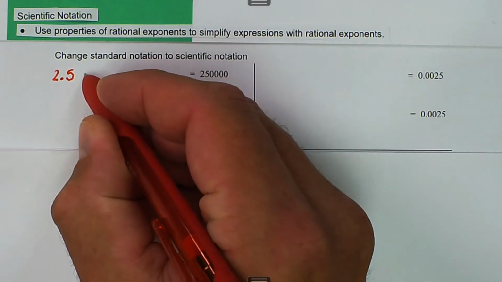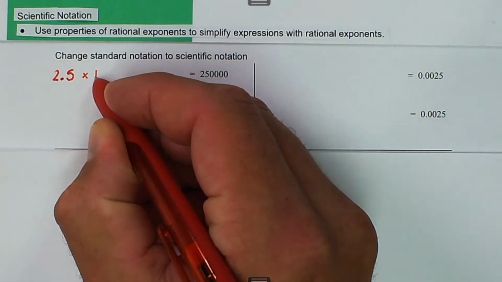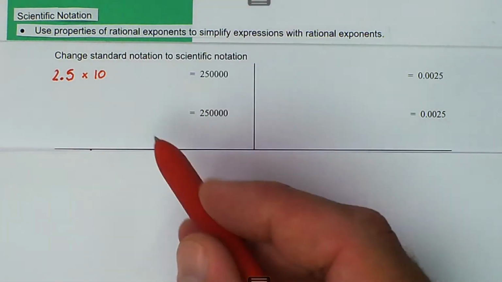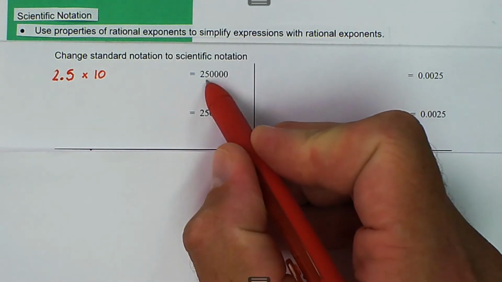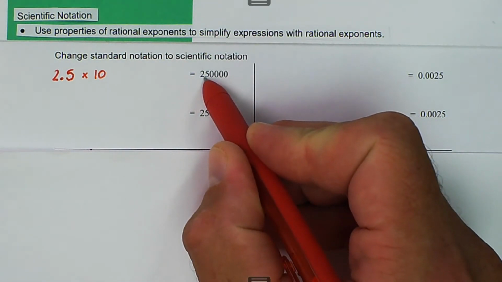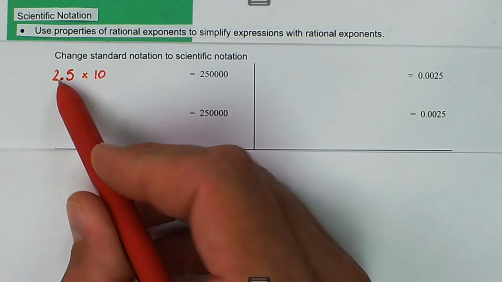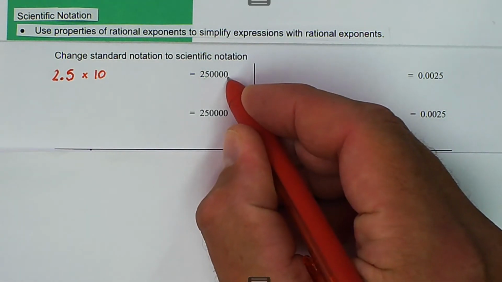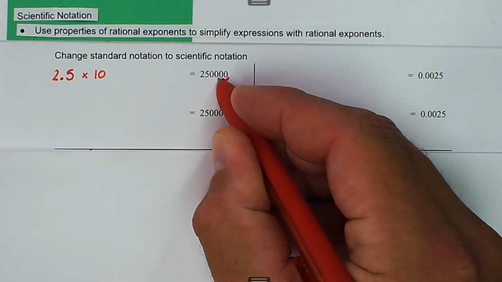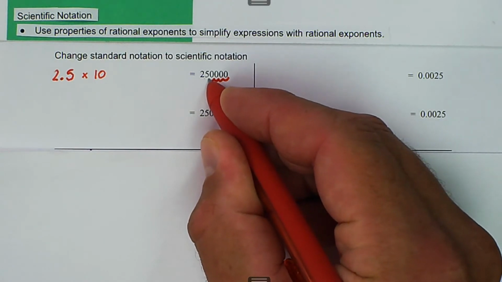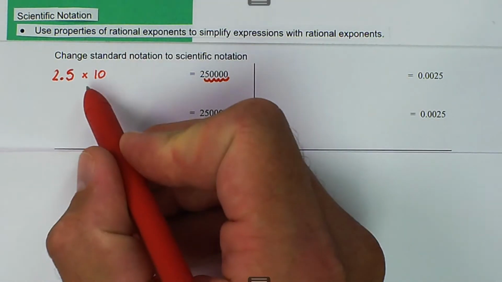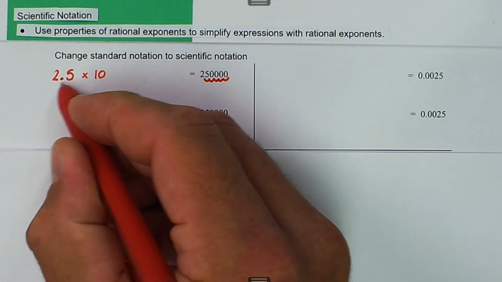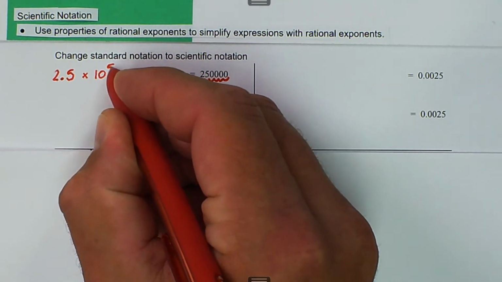So then we're going to multiply by a base 10 raised to however many times we have to move the decimal point in order to get there. So here we have 1, 2, 3, 4, 5. So this one in scientific notation is going to be 2.5 times 10 to the 5th.